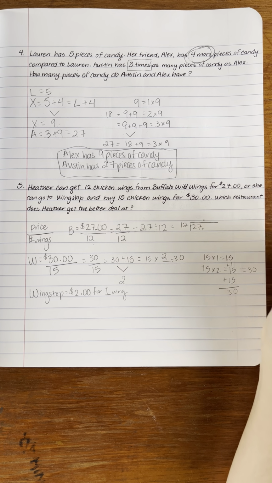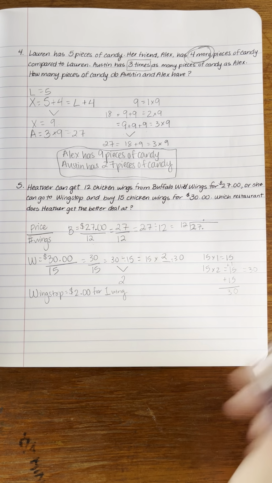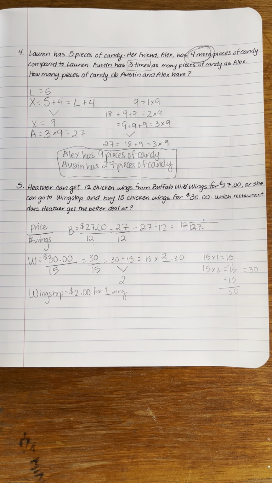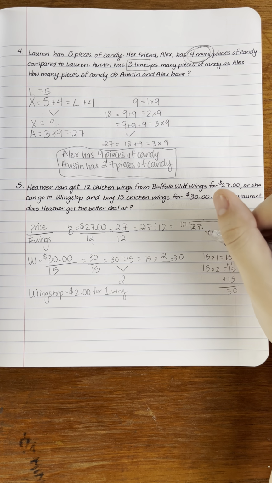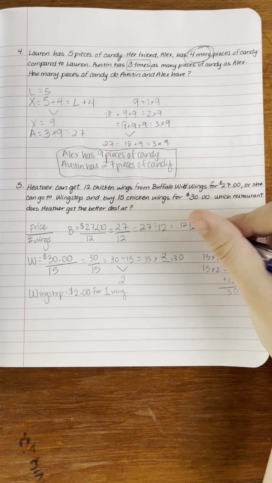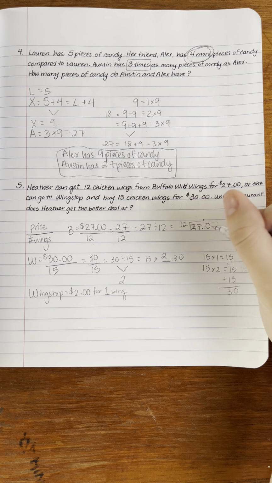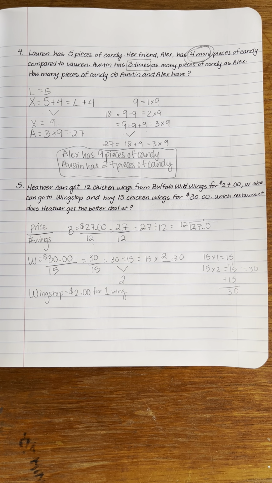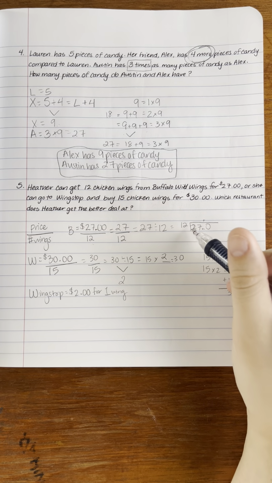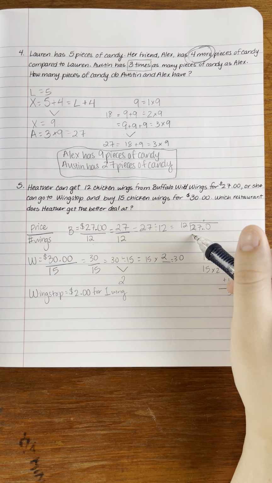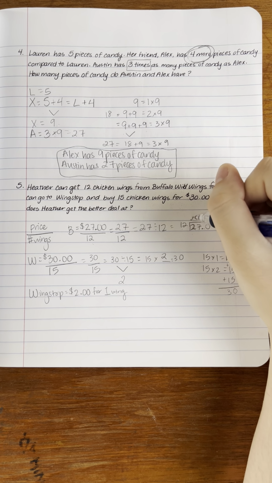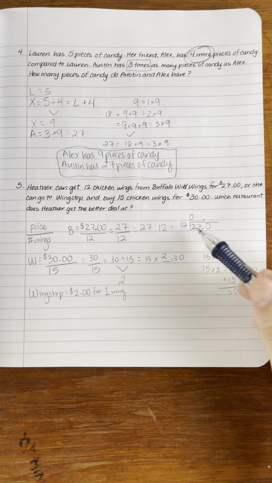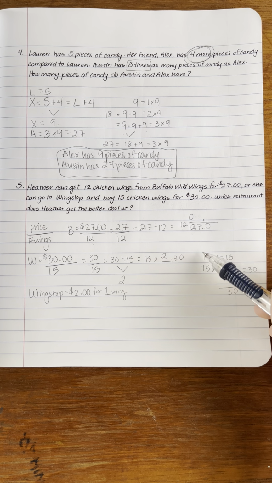Just because I don't know exactly what this quotient is, I'm going to put a decimal point after the 7 in the 27, and I'm going to put a 0 down here, okay? So 12 is too large to go into 2, so I need to put a 0 here for a placeholder. Now I can extend this into 27.